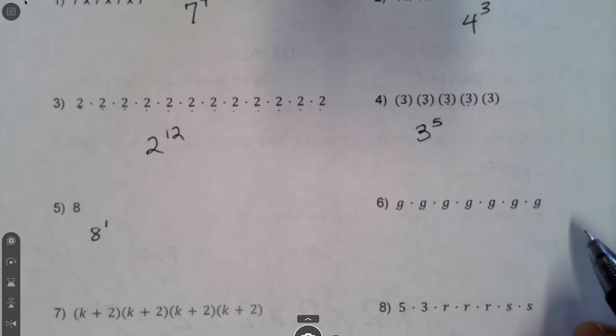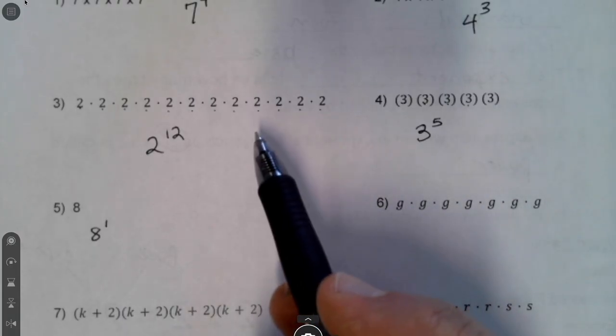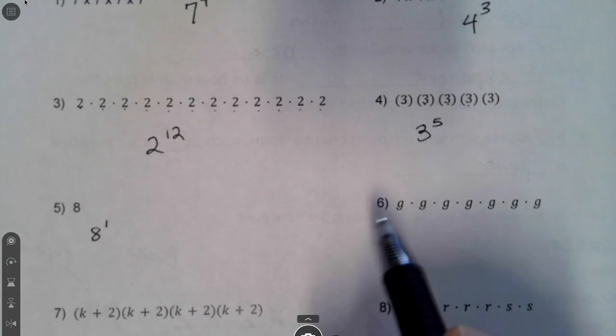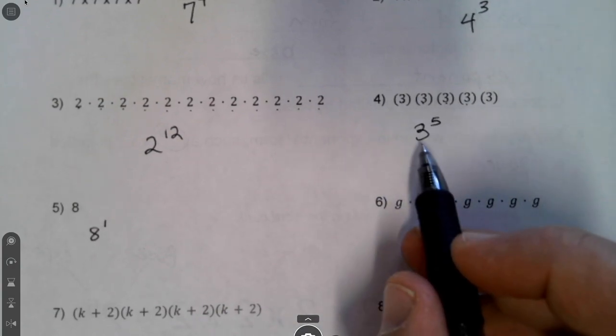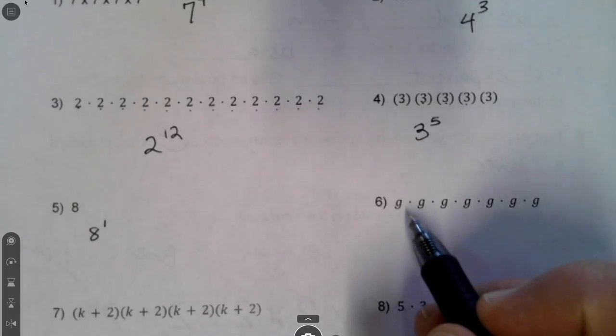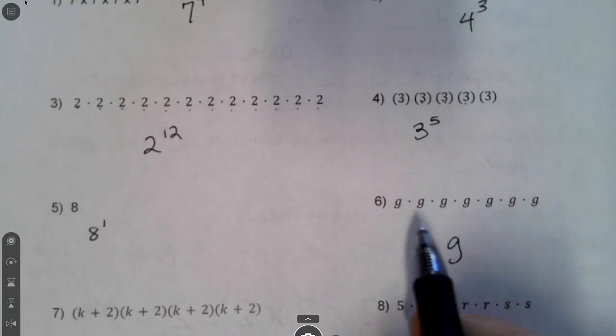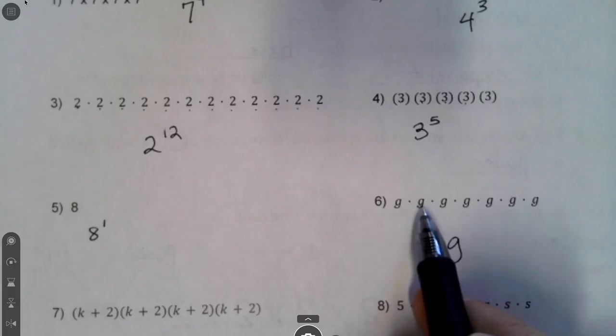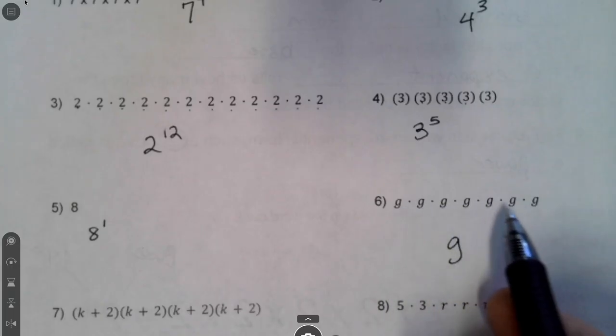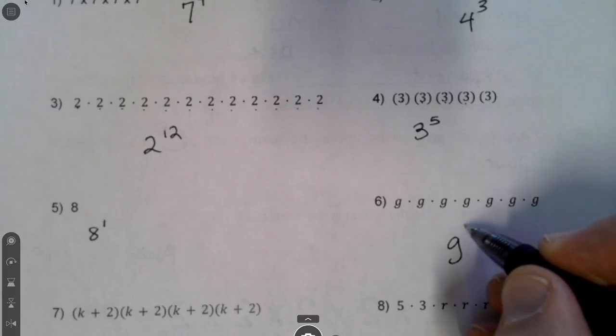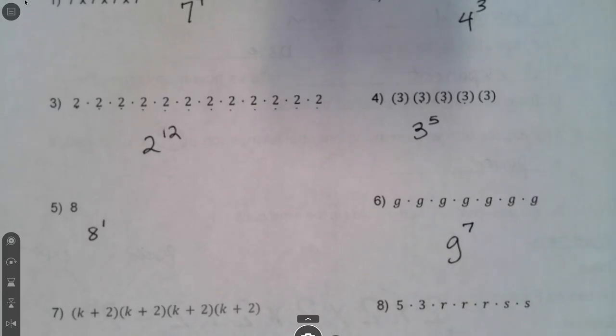Number 6 is showing you that not only can we write exponents with numbers being multiplied over and over, but also with variables being multiplied over and over. So just like we can have a number as our base, we can also have a variable or a letter as our base. So G's our base, 1, 2, 3, 4, 5, 6, 7. So we have G to the 7th power.